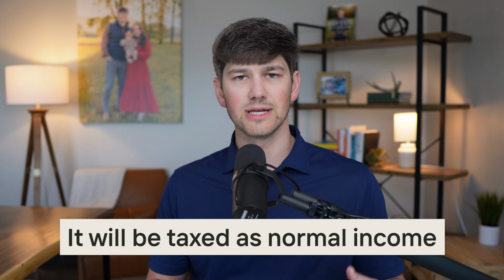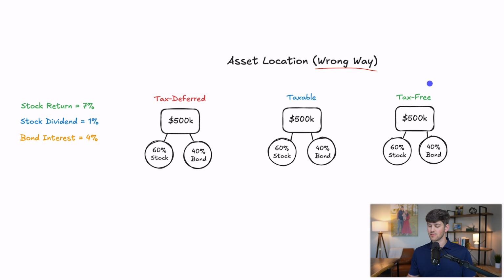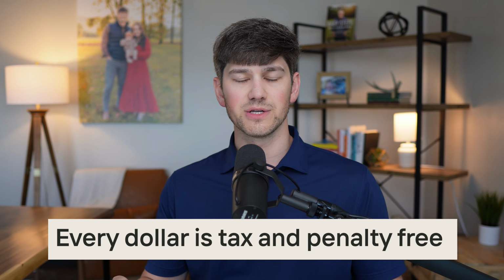The one thing we know about a tax deferred account or a traditional IRA or traditional 401k is that anytime we take money out of that, it will be taxed as normal income. That's the first thing we know. The next thing we know is anytime we take money from a Roth IRA, which is a tax-free account, after the account has been open for 5 years and you're at least 59 and a half, every single dollar is tax and penalty free to you at that point.